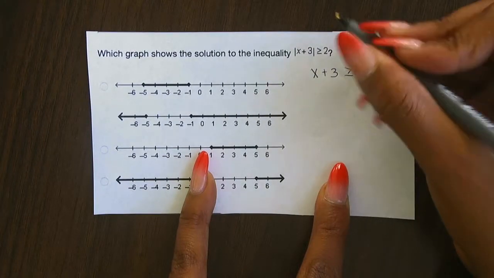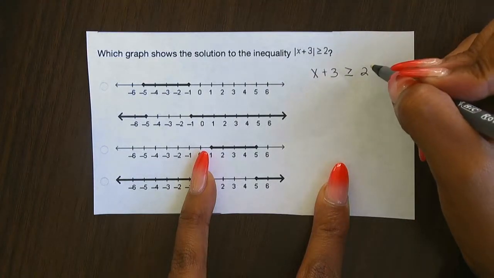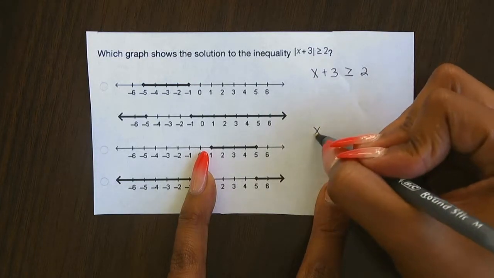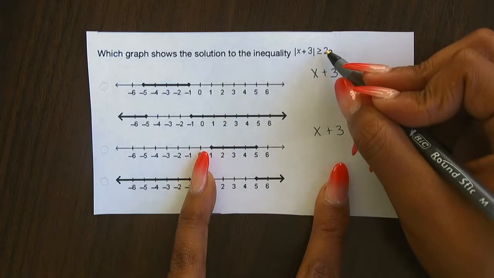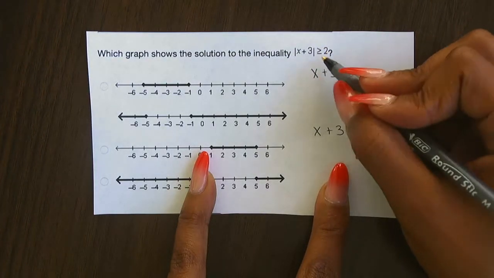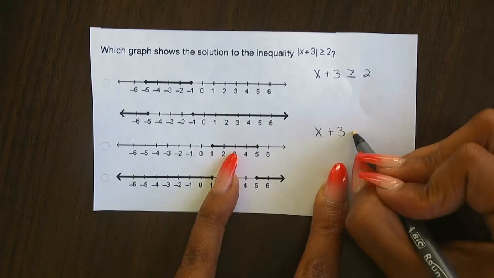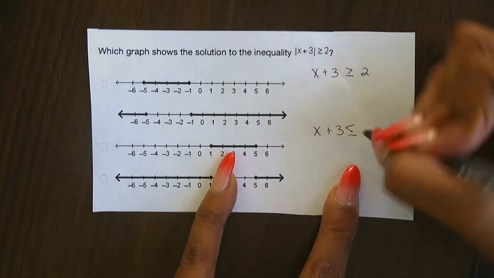But we know within absolute values, I can have a positive solution and I can have a negative. So for my negative solution, I'm going to go ahead and write x plus 3. Now, when I do my negative solution, I need to swap the sign of what was originally given to me. So now this becomes x plus 3 is less than or equal to negative 2.